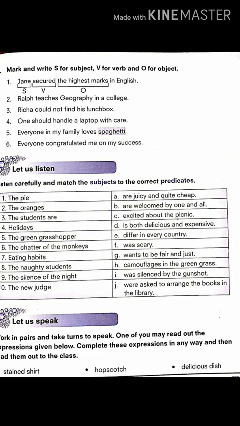Let us go for the second one. Ralph teaches geography in a college. So what will be our subject? The subject is Ralph. That is the noun, that is, who is performing the action. Teaches is the verb because teaching is an action word, and geography is the object. What does Ralph teach? He teaches geography. So geography is the object in this sentence.